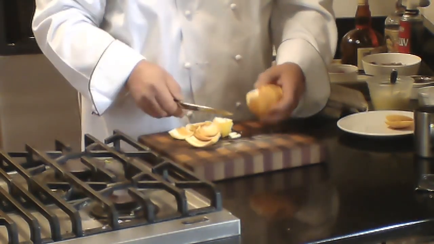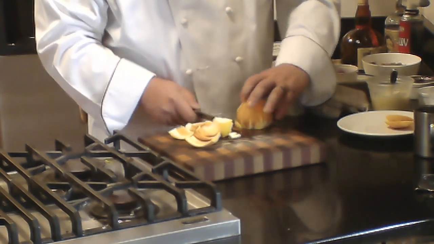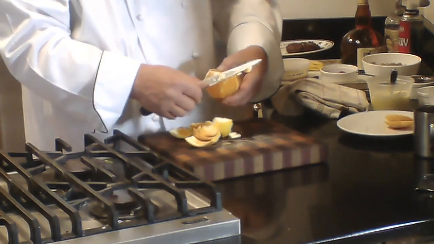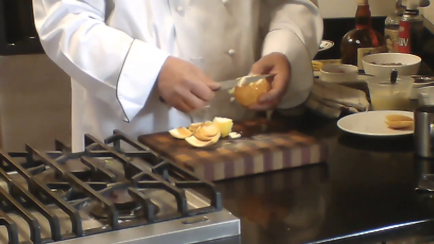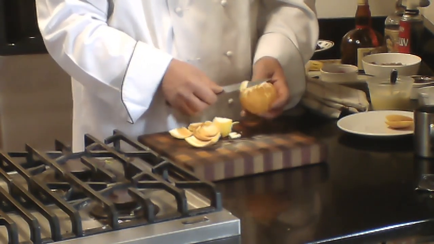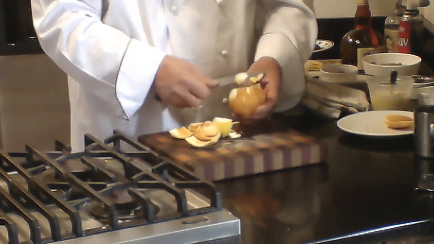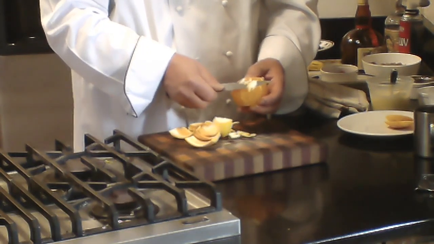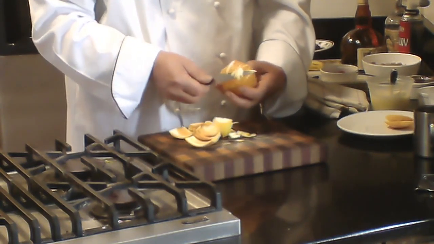Okay? And here I'm going to come back and just make sure I have all of the pith removed from my orange. Okay? And I want to keep the contour of the orange and the shape nice and round. So I get a beautiful segment out of the orange here. Get all that membrane.